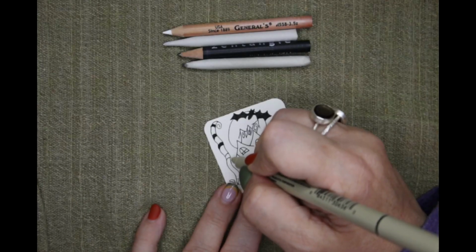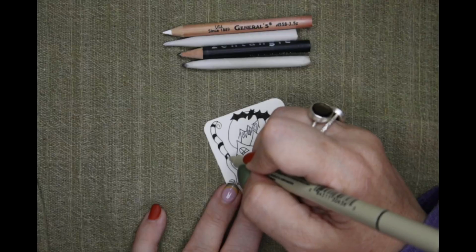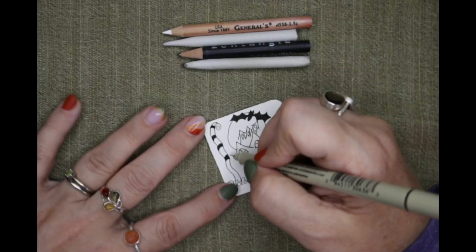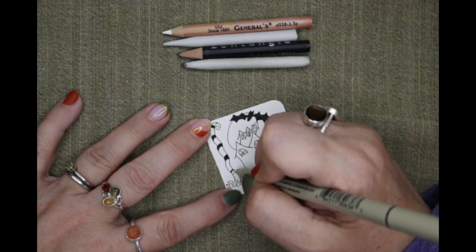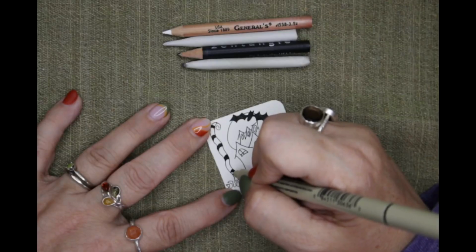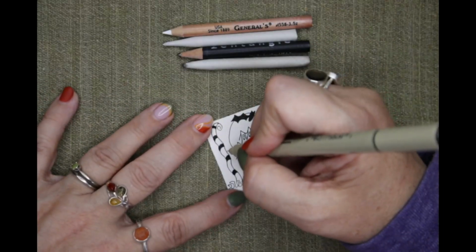Or you can, like I said, you can do it like this where you don't go outside of the lines that you've already drawn. Either way, your choice. So I guess I am just going to fill them in as I draw them. I find that's less confusing and I like the way it looks. So that's that. Now let's create some branches off of here.